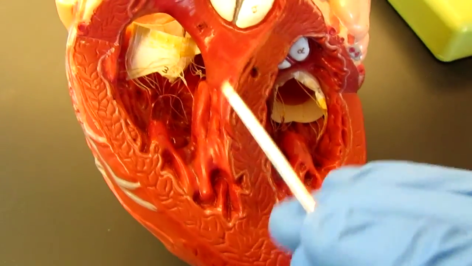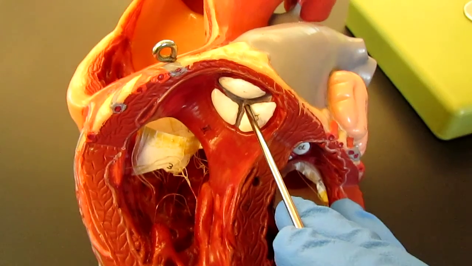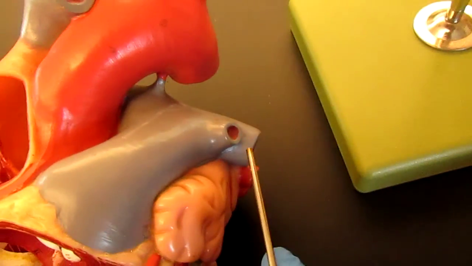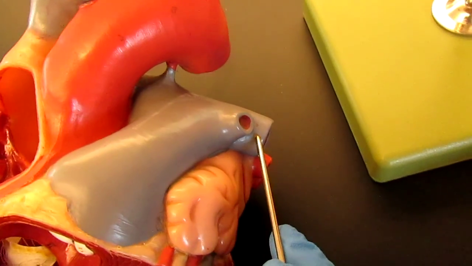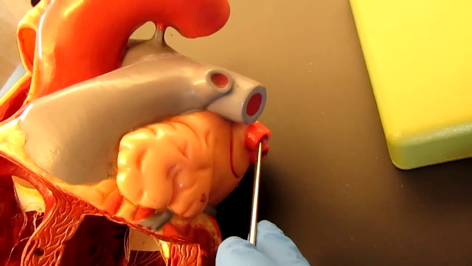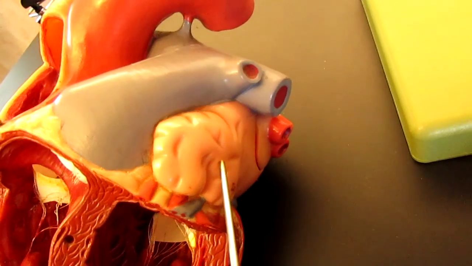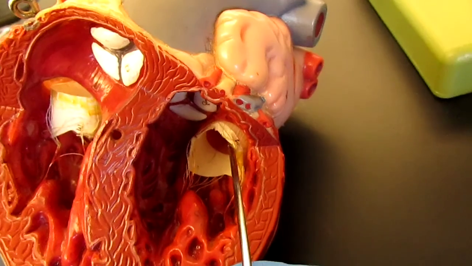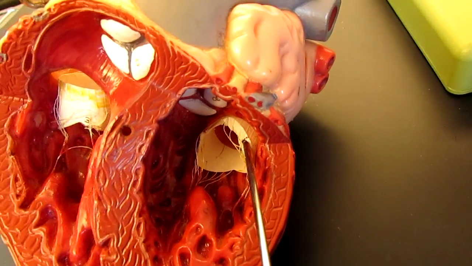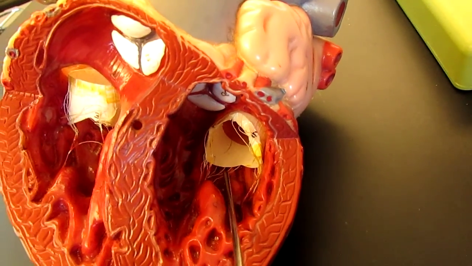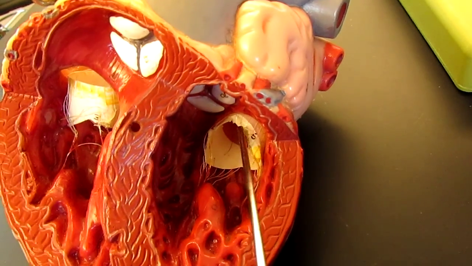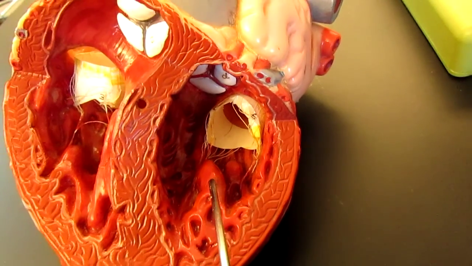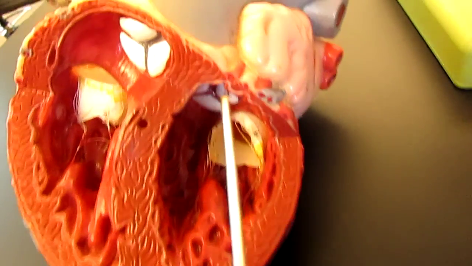Interventricular septum. Pulmonary semilunar valve. Pulmonary trunk. Pulmonary arteries. Pulmonary veins going into the left atrium. Left atrioventricular valve, also called mitral valve, also called bicuspid valve. The strings, these strings here, are the chordae tendineae, papillary muscle, trabeculae carneae.